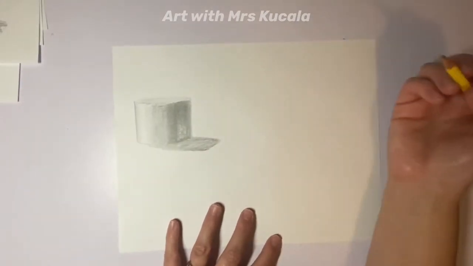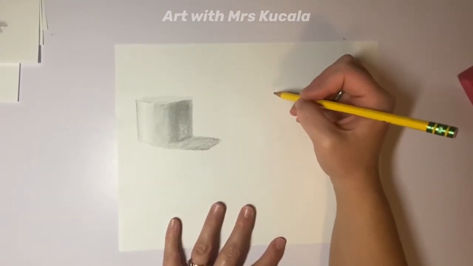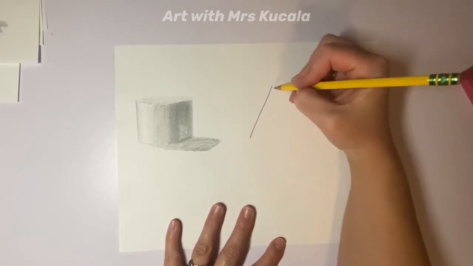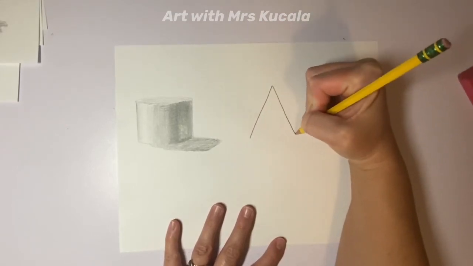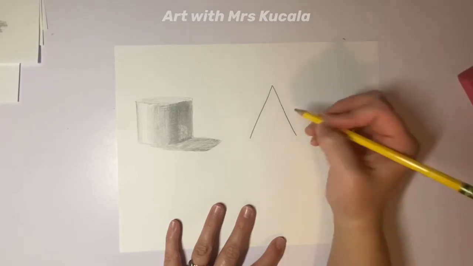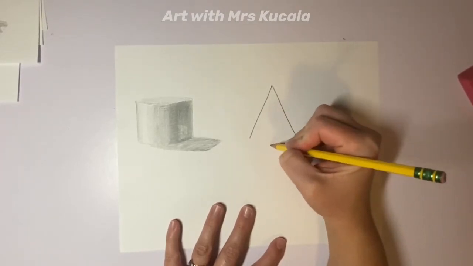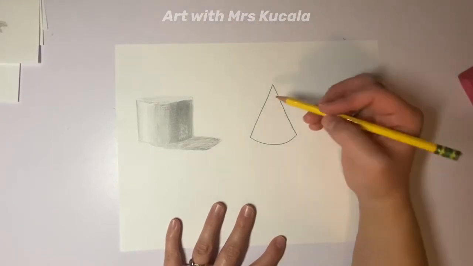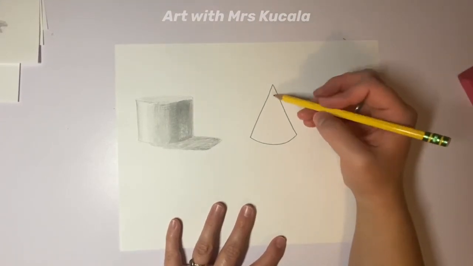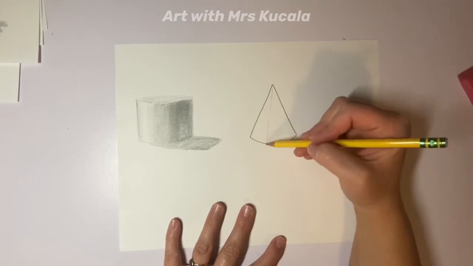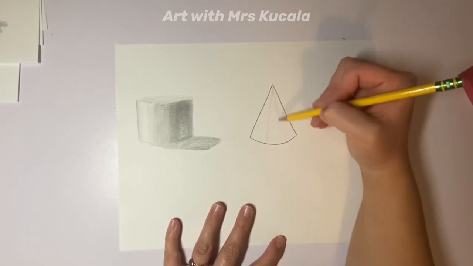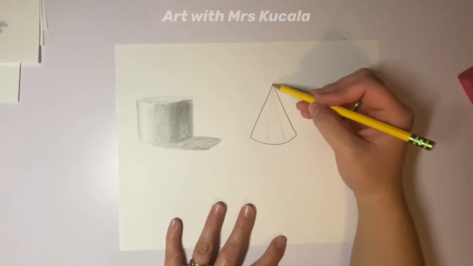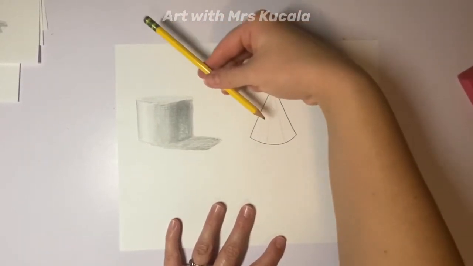Okay, next we're going to do a cone. So a cone is going to be pretty easy to draw. It's like drawing a capital A, two diagonal lines that meet at the top, and then the bottom is just going to be a curved line that connects them at the bottom. Now with a cone, when you do value on a cone, you're going to work in triangle shapes. So see how I'm starting at the tip of the cone and down at the bottom, the value is going to get wider.